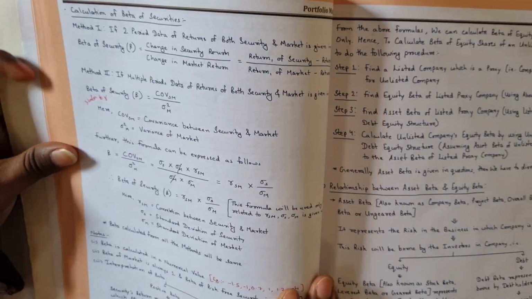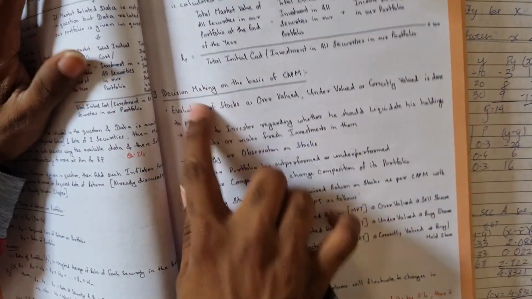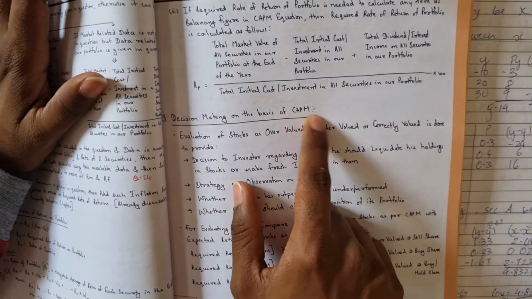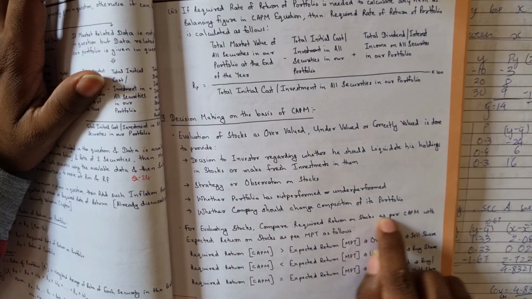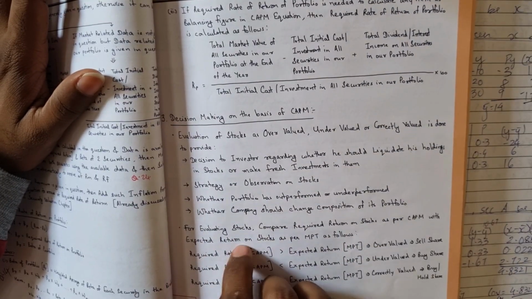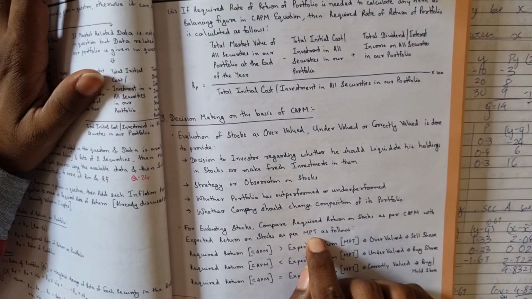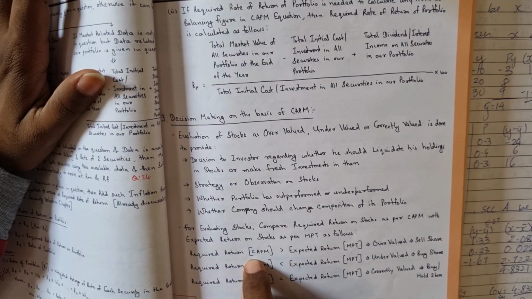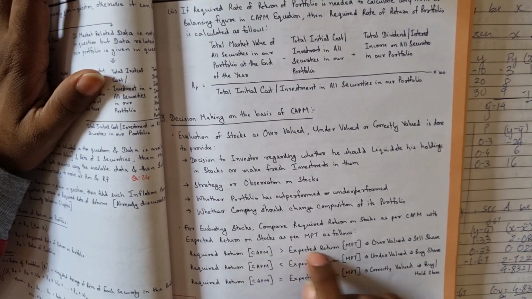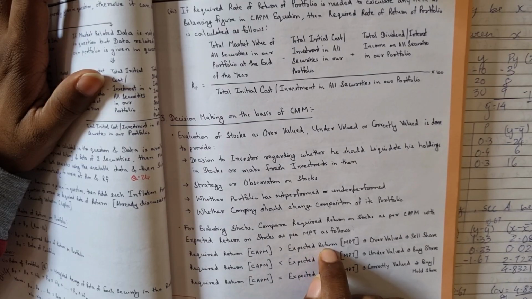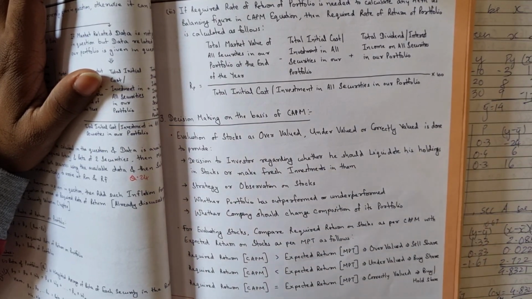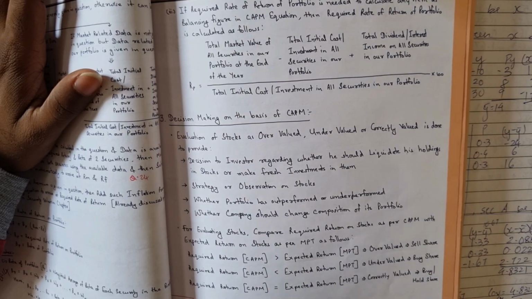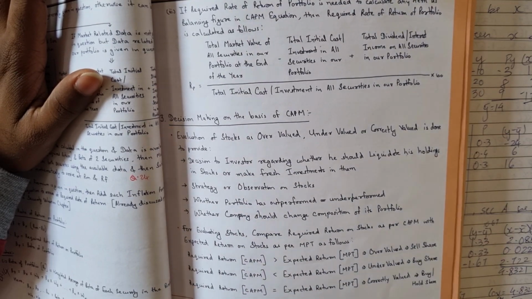On the basis of CAPM for evaluating stocks, compare the required return on stocks as per CAPM with the expected return on stocks as per MPT. This expected return is what we will actually get in the market, but our required return is what we need.